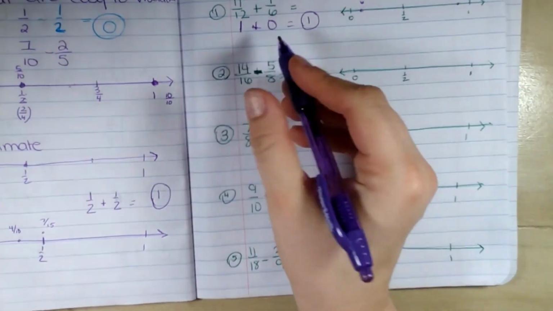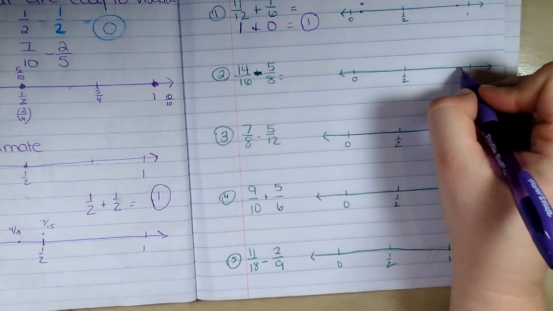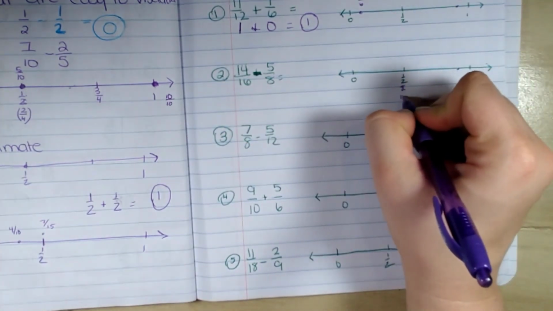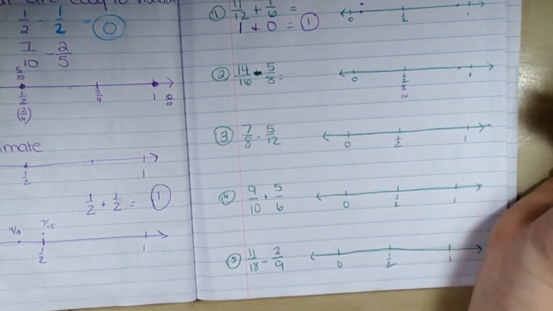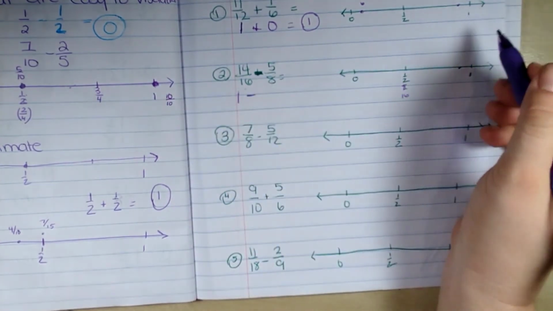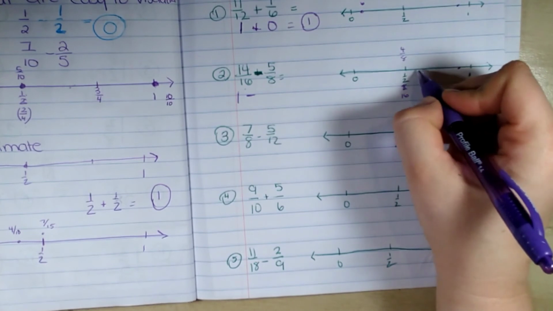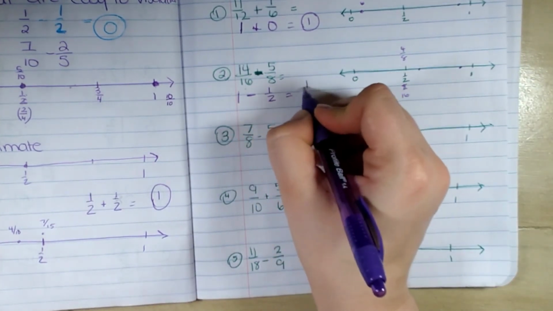14/16. 14/16 is close to 1. Okay, halfway would be 8, so this would be 8/16. That's how I figure. 14/16 is closer to this one than 8/16. So I'm going to make this 1 minus 4/8 would be halfway, so 5/8 is really close to 1/2. So we're going to make that 1/2.